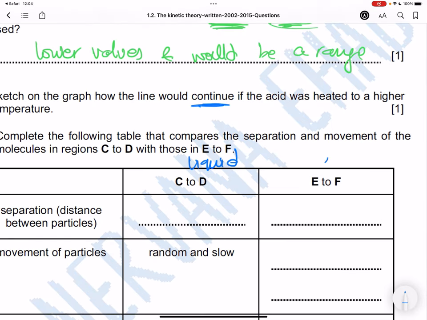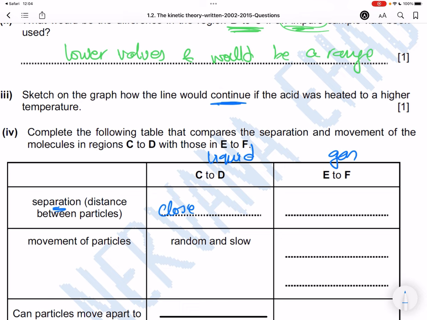So separation in a liquid, they are close to each other, but they're not tightly packed. In gas they are very far apart. Movement in liquid, they are random and slow. Now they're giving you a hint over here. They want you to write something about the randomness and how fast it is. So in gas, it's also random. The movement is random.